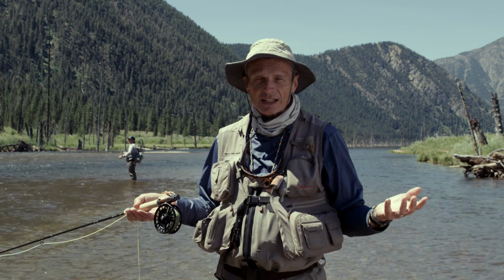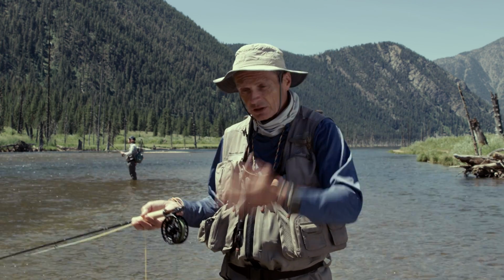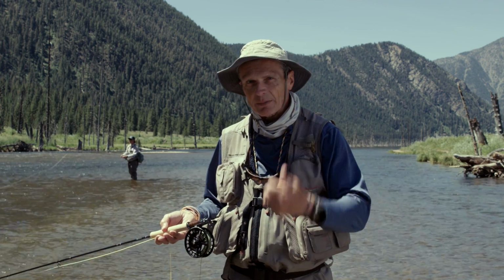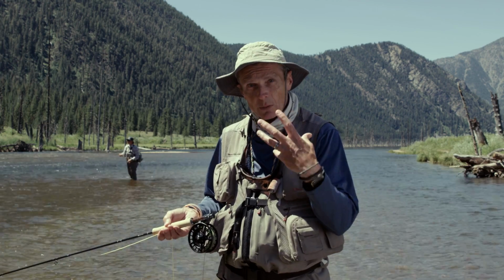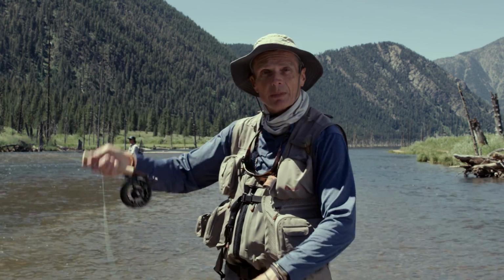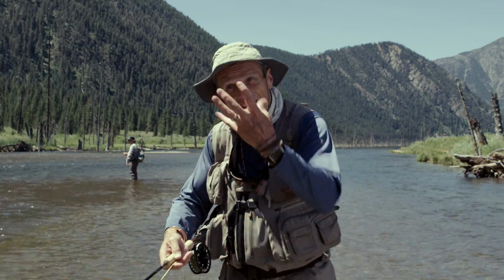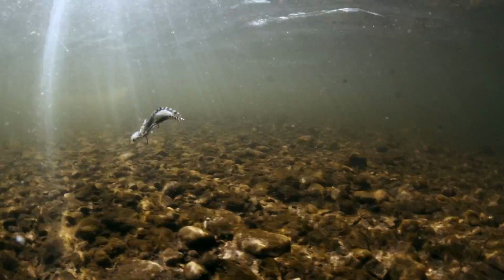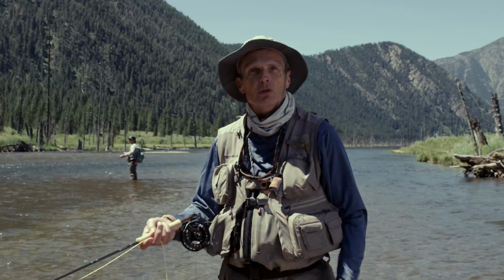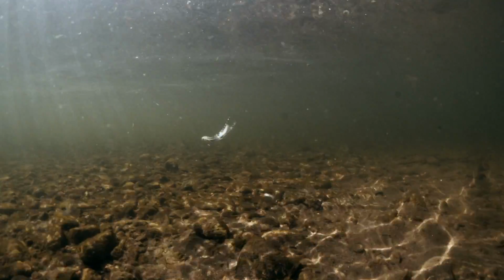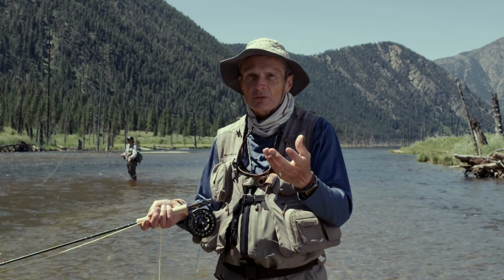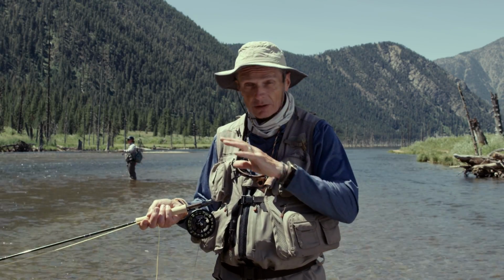Maybe it's a bright sunny day like today and you just feel like you need to get a little bit more depth, and perhaps you don't have a sinking line. A great way of getting extra depth is fishing upstream, because when you fish upstream, the line is coming towards you and that slack developing as it comes towards you allows the streamer to get down and gives you a bit more depth. So really there's a couple of good reasons why you would fish an upstream streamer. It catches a lot of fish, so don't forget about it.